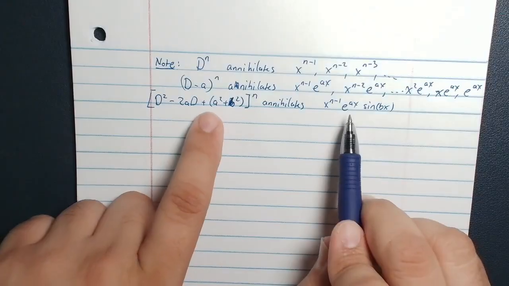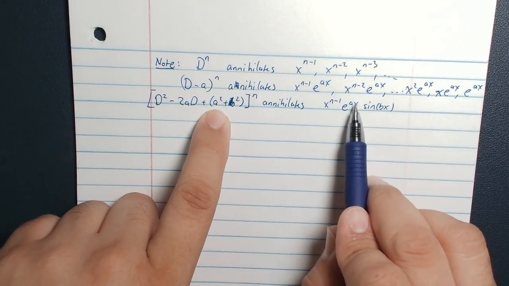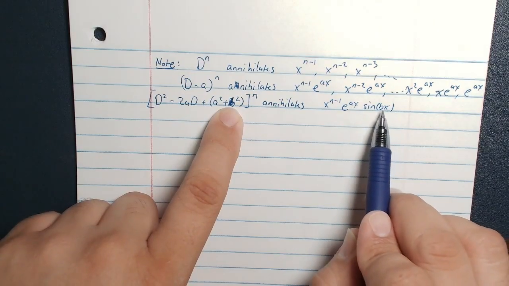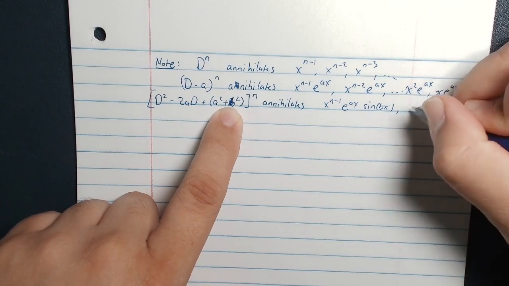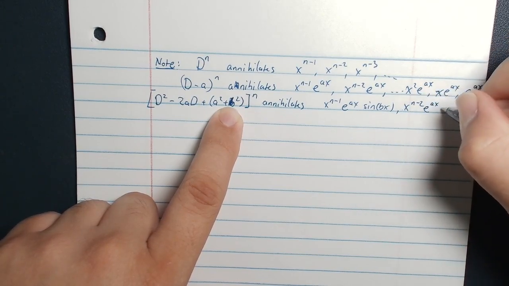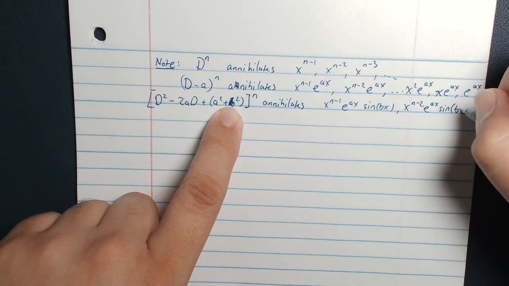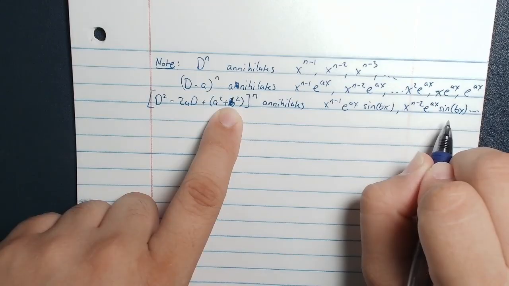Here a is the coefficient in the power of the exponential, b is the coefficient inside the argument of the sine, and it annihilates x to the n minus 2 e to the ax sine of bx, but this sine can also be replaced by a cosine.